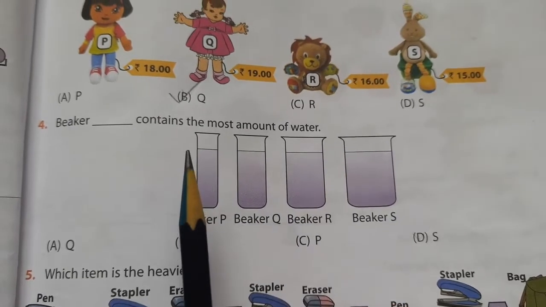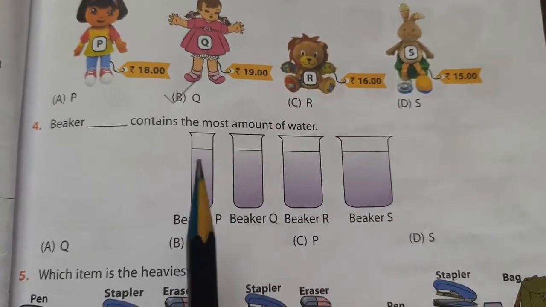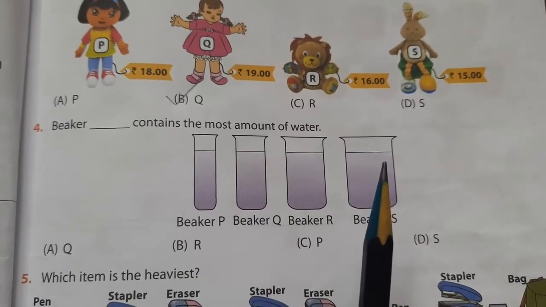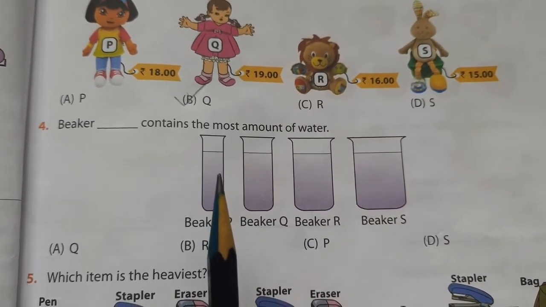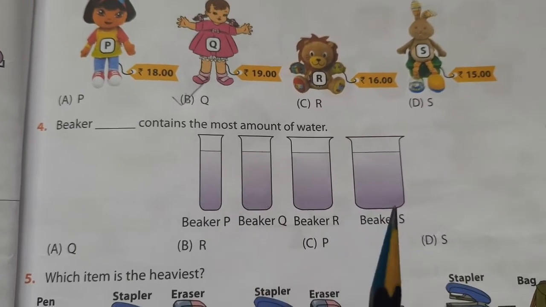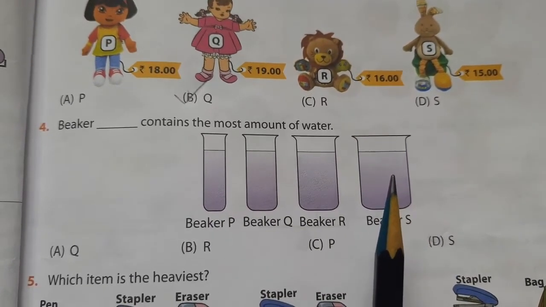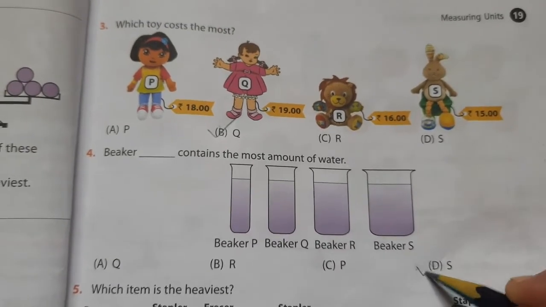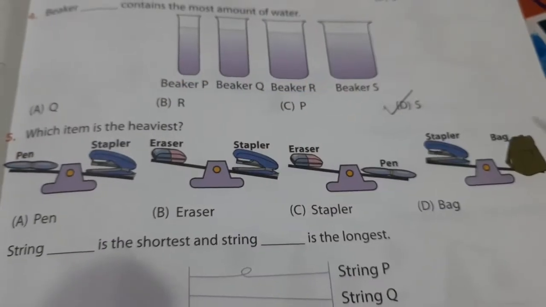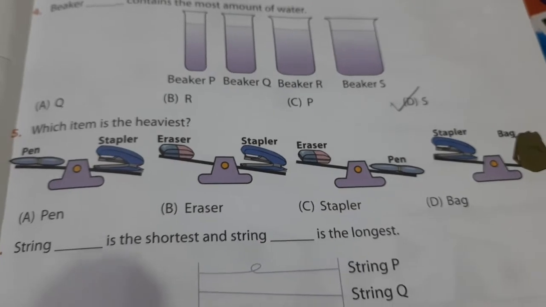They all are having same height and water level is also same in all of them, but this is the widest one and this is the thinnest one. So basically our answer is option D, which is beaker S. Please tick it.